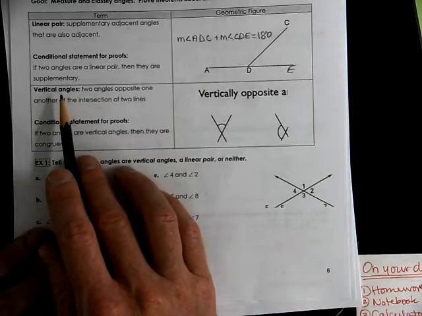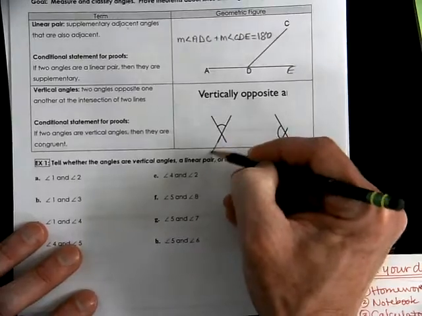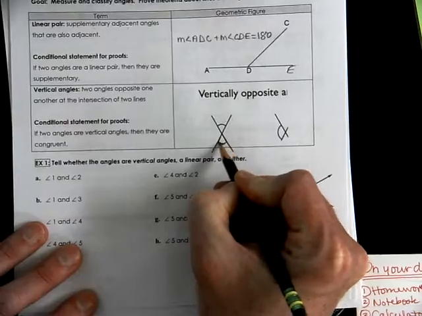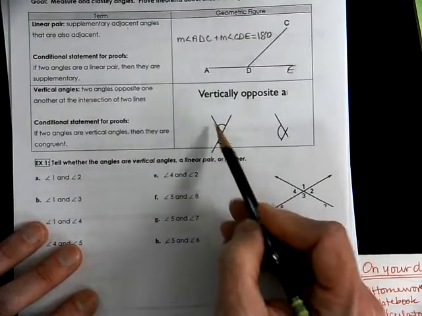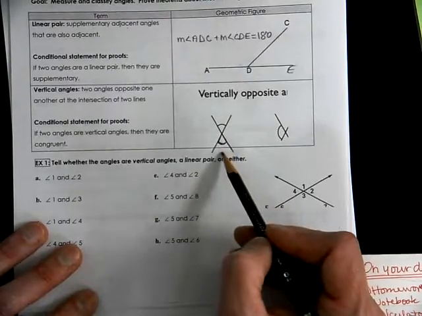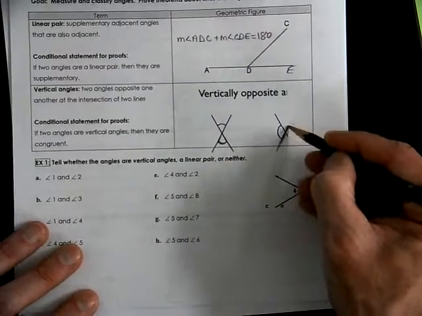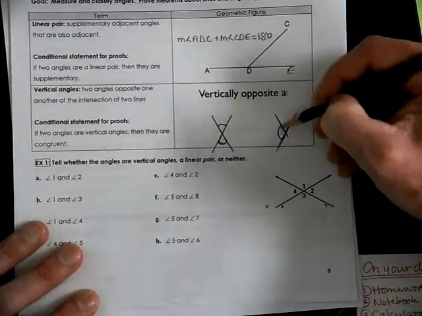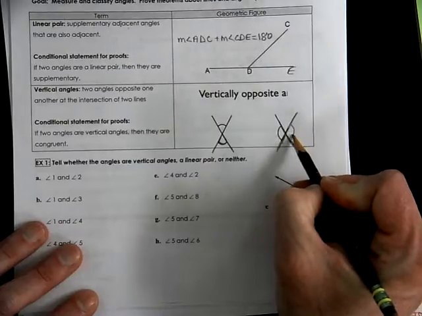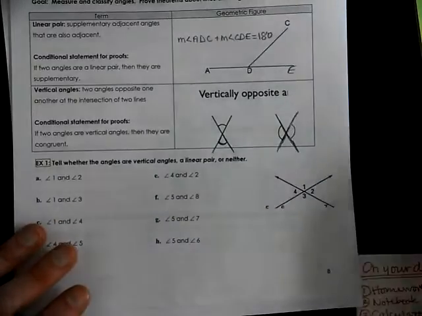Another pair of angles are vertical angles. My picture's got a little messed up here. But if we extend those out, vertical angles are when two lines make a big X. They are the angles that open in opposite directions. Even over here, if we extend these lines out, they're the angles that open in opposite directions. Those are vertical angles.